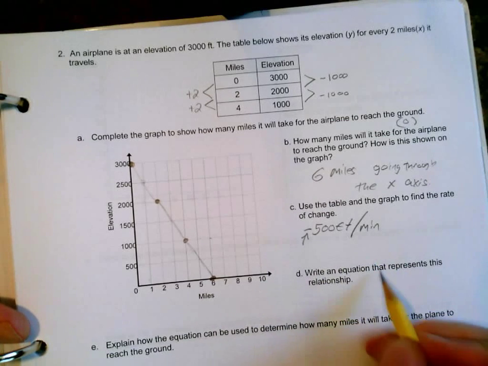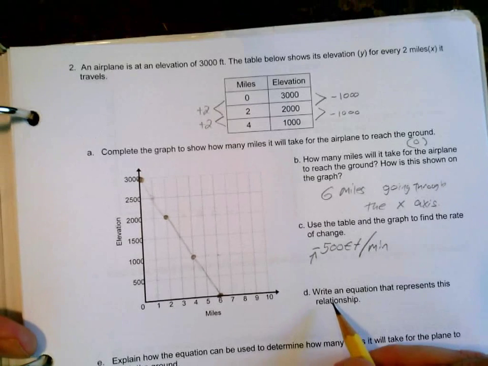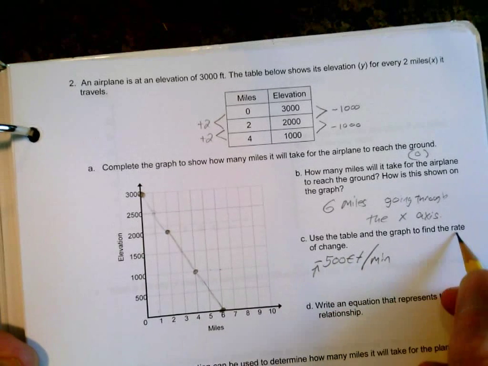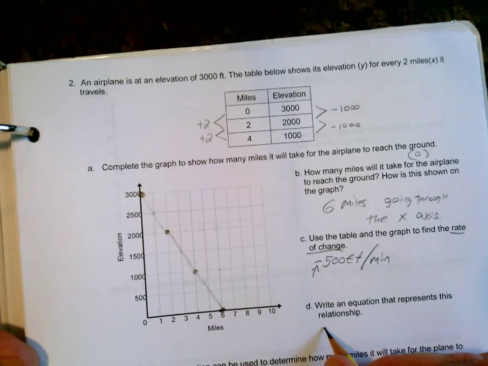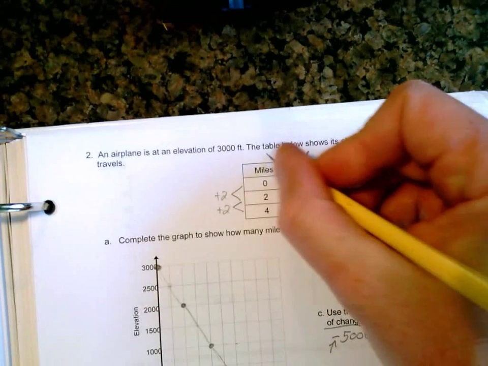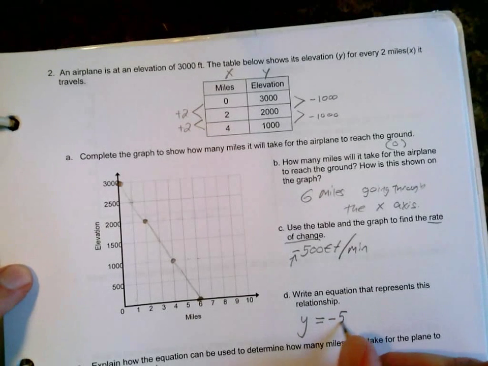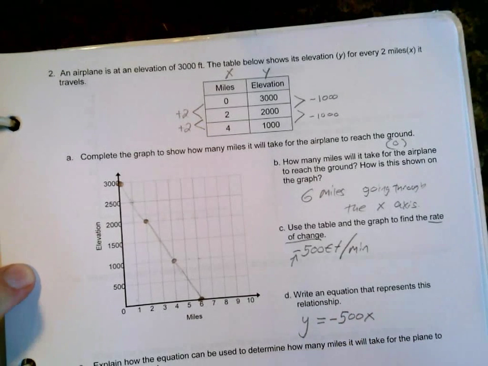Well, I think we have all the information we need to write the equation. So just as a reminder, this is the rate of change, right? It says so here. So y equals, and I'm going to label this y and this x for you. Y equals my rate of change, negative 500, times x.